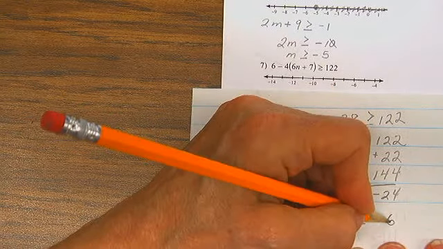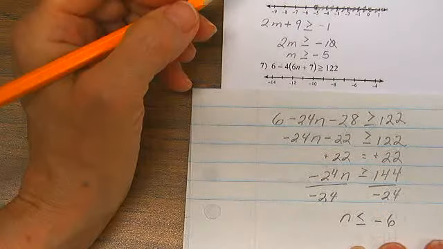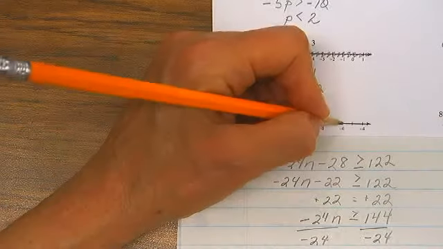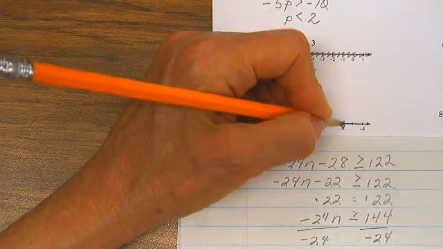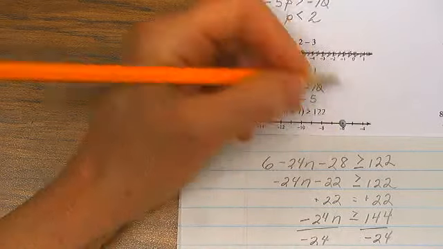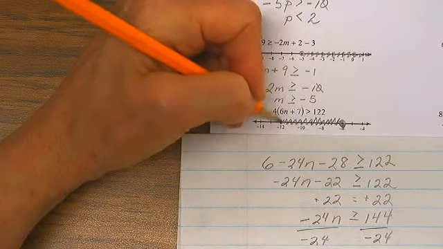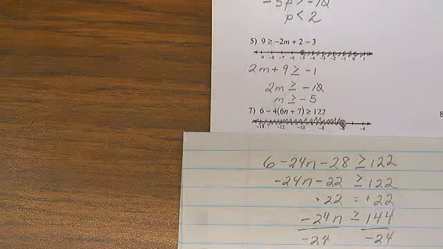negative 6. How do I graph it? Less than or equal to, if it can be equal to negative 6, I use a closed circle. n can be anything less than that, so I go to the left.